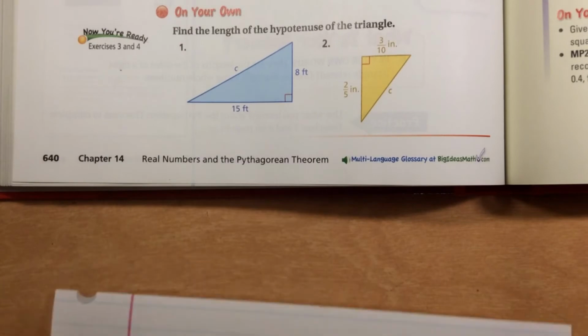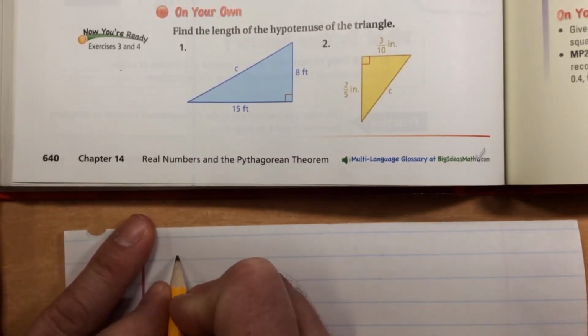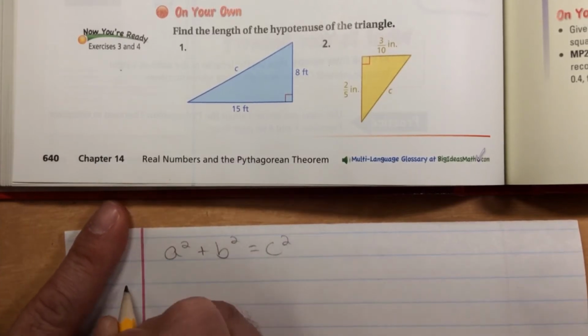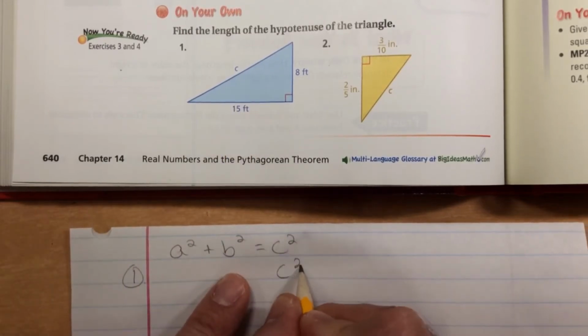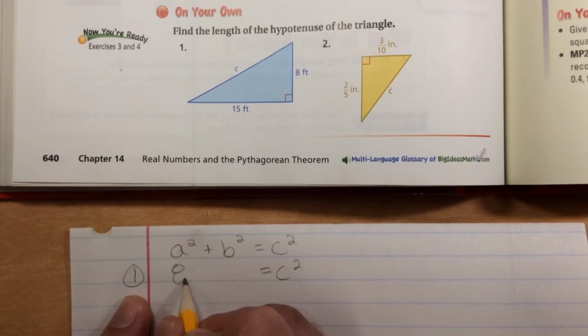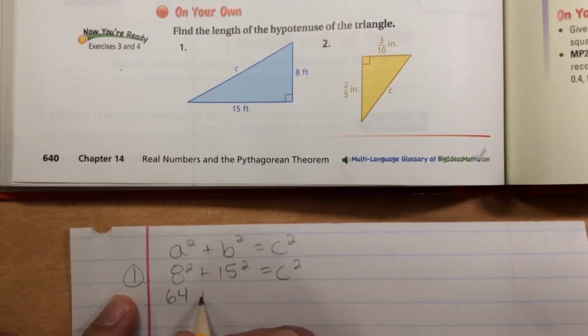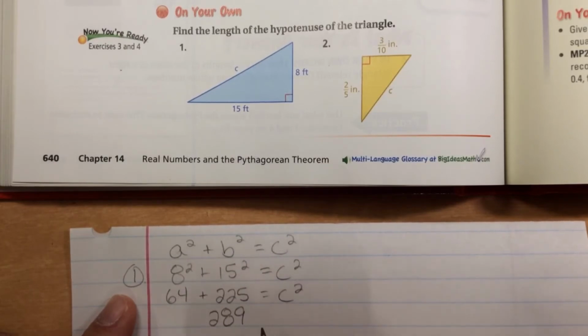Let's try it out on these two on your own problems. And we'll write the formula, or the Pythagorean theorem, here. A squared plus b squared equals c squared for number 1. How does that look? Well, we're looking for the hypotenuse, so we'll write c squared. We're still looking for that. We have 8 squared plus 15 squared equals c squared. This is 64, of course. 15 times 15 is 225. Add these together and you get 289.